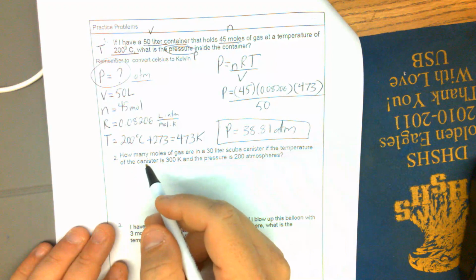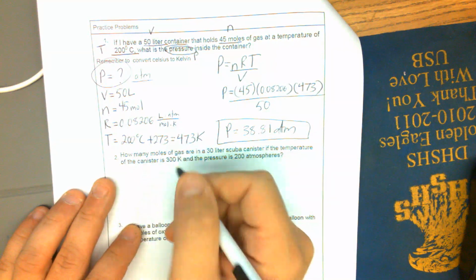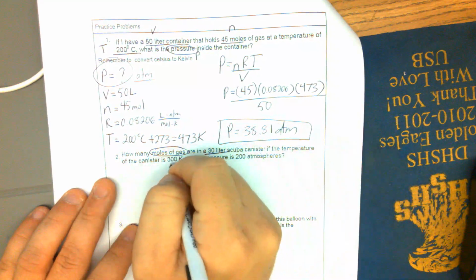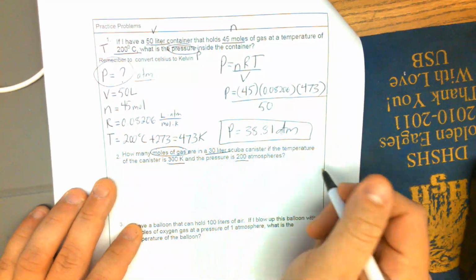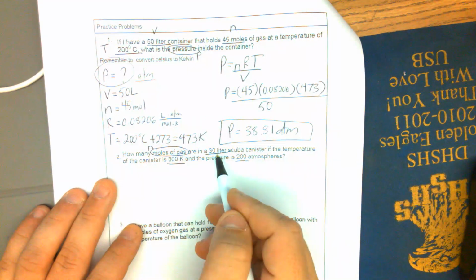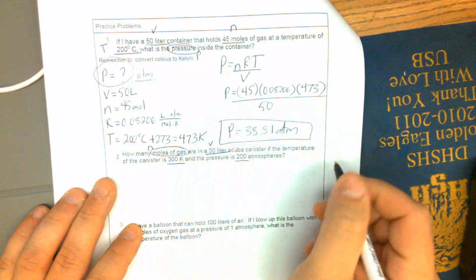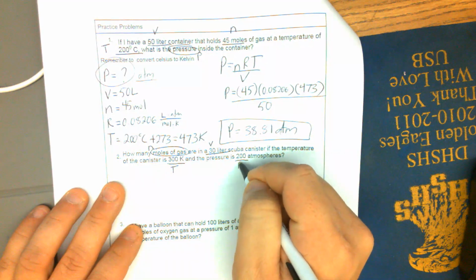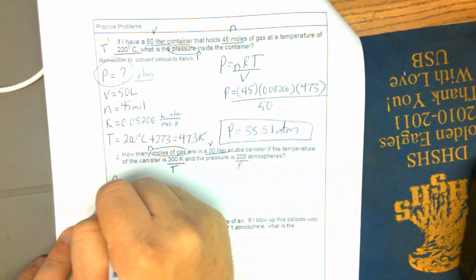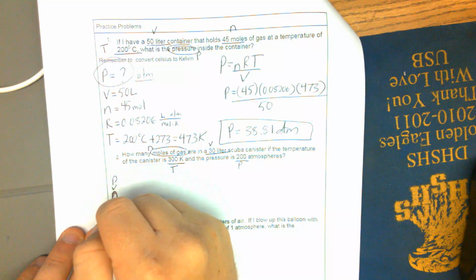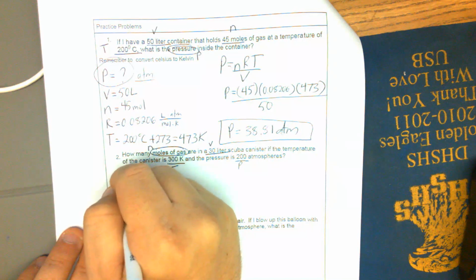All right. So this is going to be more of the same. Let's look at question 2. So question 2, we're trying to figure out how many moles of gas are in 30 liters at 300 Kelvin and 200 atmosphere. So we're looking for moles, n. They give us liters, so V. They give us a temperature T of 300, and atmosphere is going to be our pressure. So PV equals nRT, and then we'll just fill in what we know.